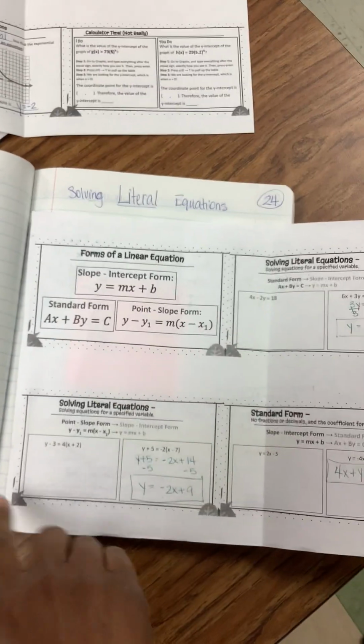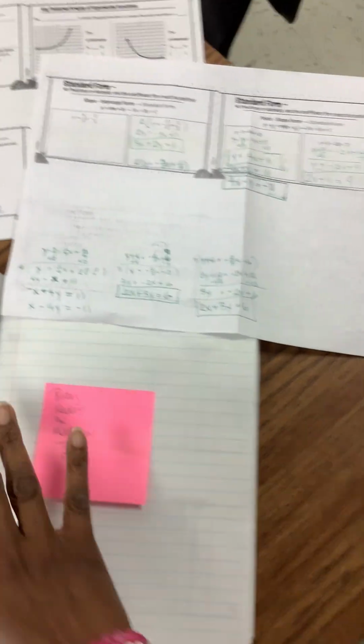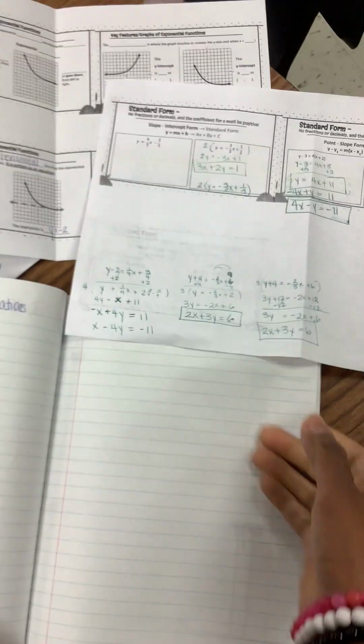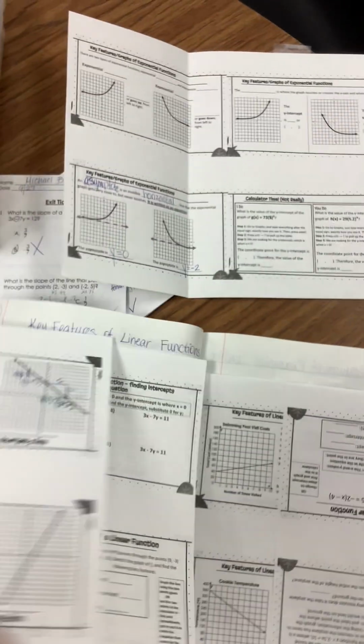We did these together in class, so you should have definitely had those copied down when I did them for you. And tape is at the top again, so that you can still flip and be able to see your notes without moving your book.